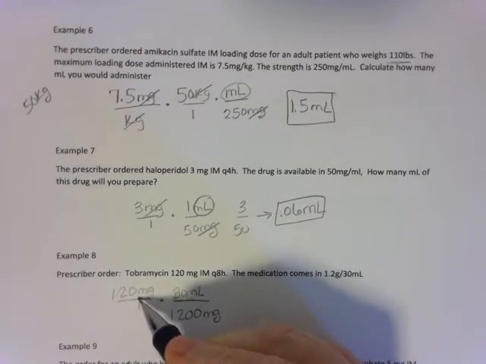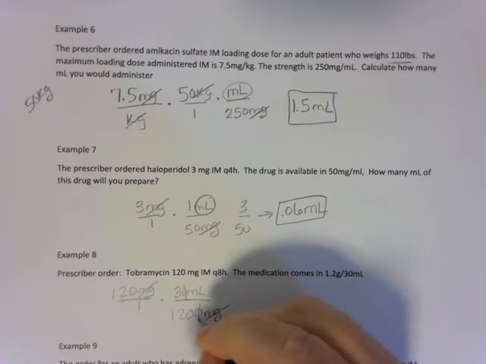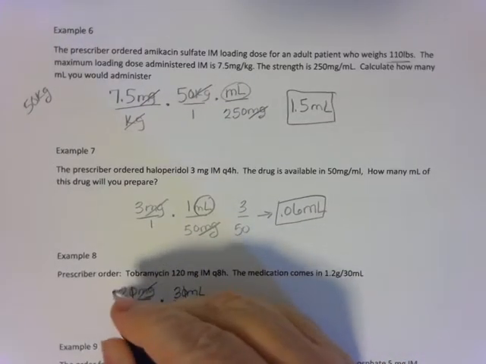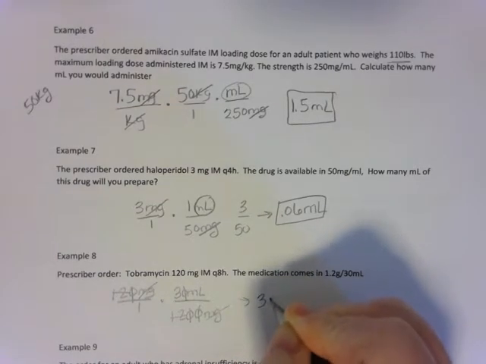So now I cancel my units. I'm going to zip out my zeros, my 12 and my 12, and I'm left with 3 ml.